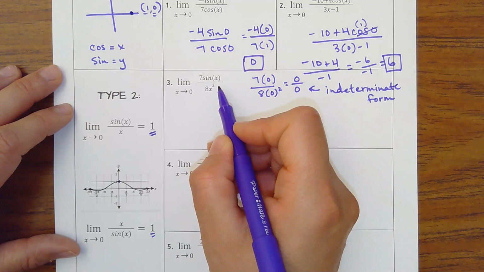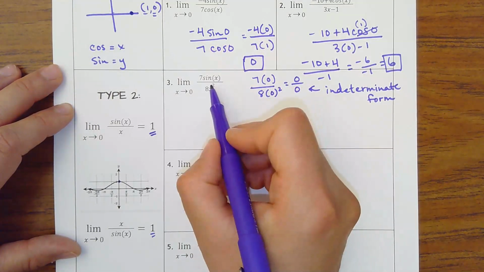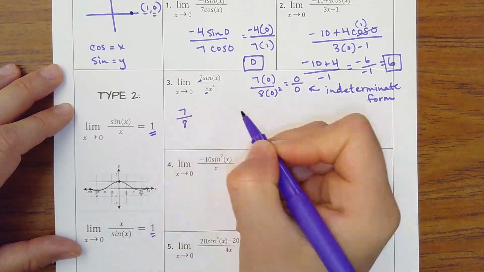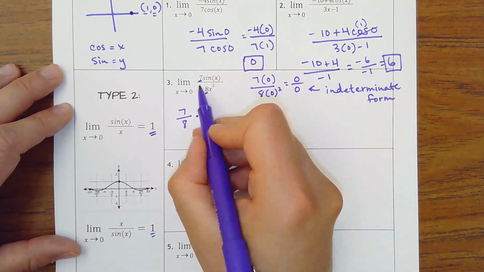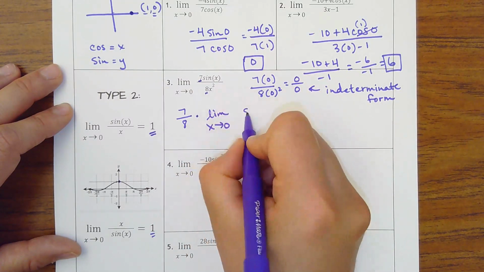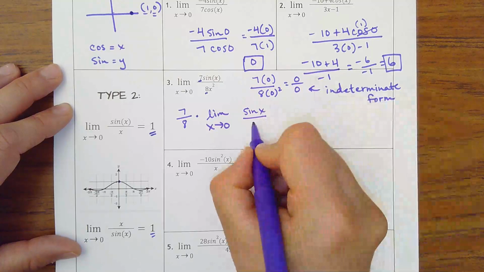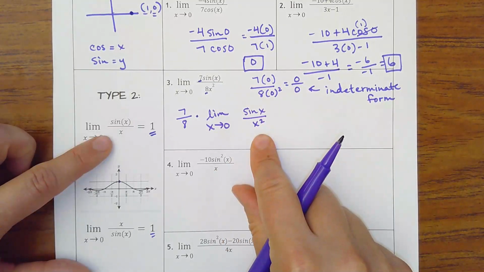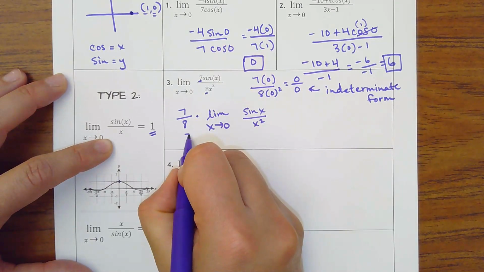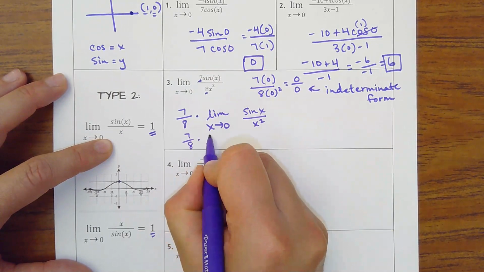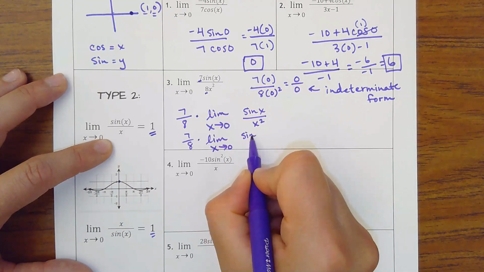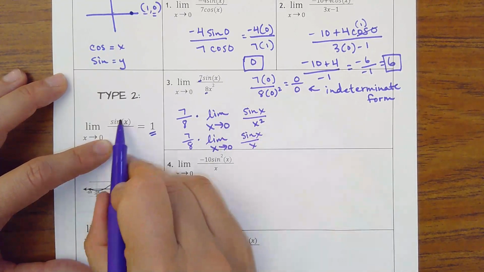But in this problem, what I want to do is rewrite it somehow. So I'm going to take out the leading coefficients here and just get them out of my way and have the 7/8. That's a property of limits I can do. Times the limit as x goes to 0 of sine of x over x squared. Again, I don't like their parentheses around the x, so I just take it off. Okay, I'm so close to having it match this. The only thing that's wrong is having the x be squared. So then what I'm going to do is have 7/8 times the limit as x goes to 0 of sine of x over x so that I can get this that I wanted.